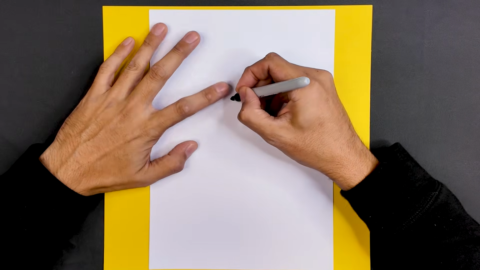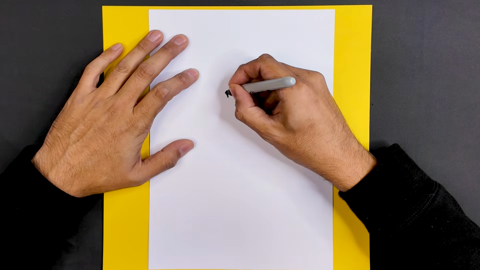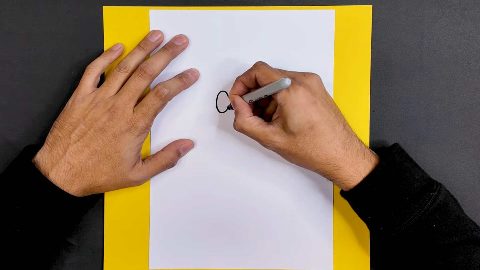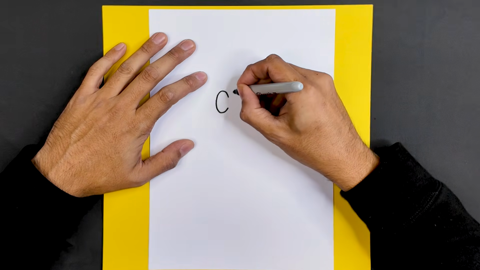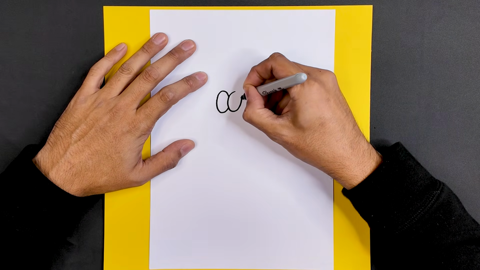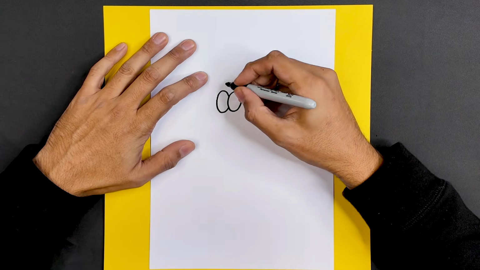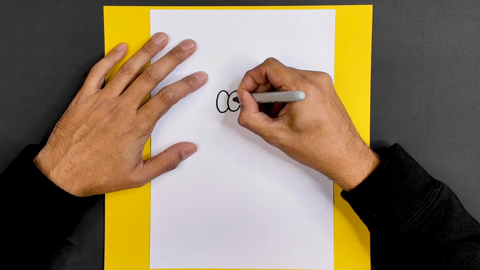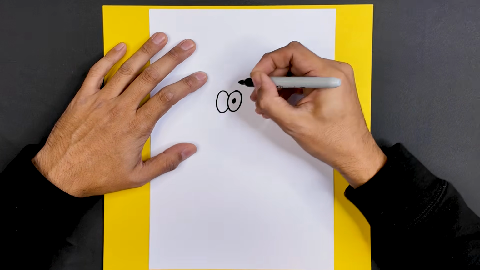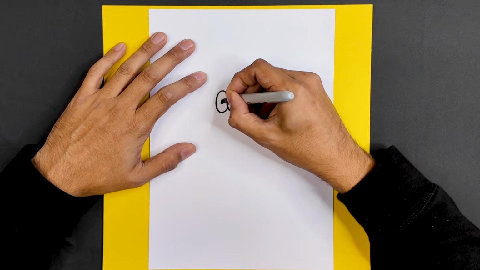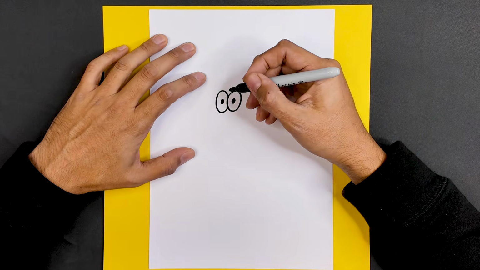All right, first off we're going to do the eyes of Patrick. So we're going to do one here, sort of like a backward C, and then we're going to come around here and do another oval here. All right, so within these ovals of his eyes, you want to do his pupils. 1, 2. He's already taking shape. He's already starting to look like Patrick.